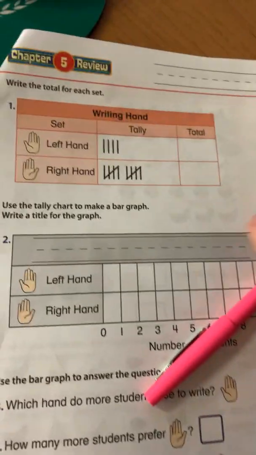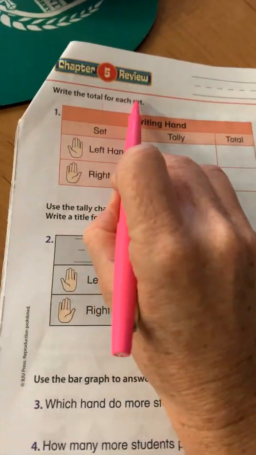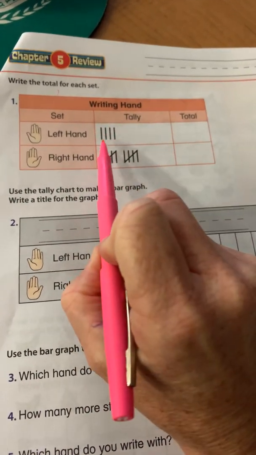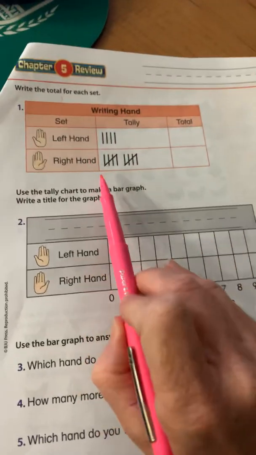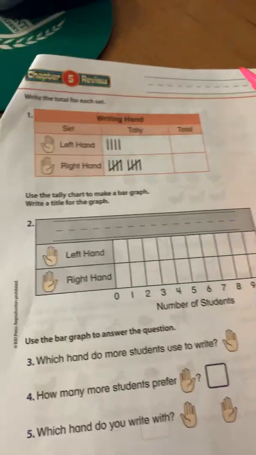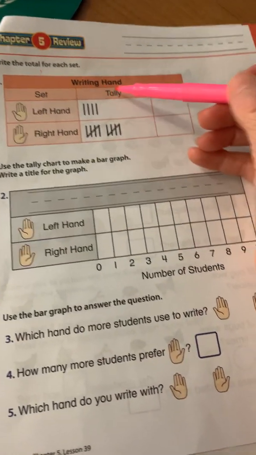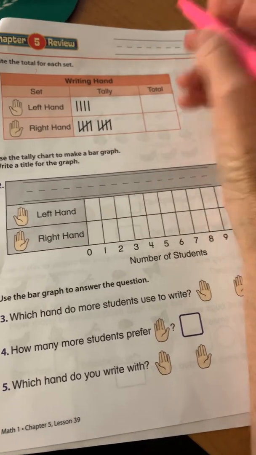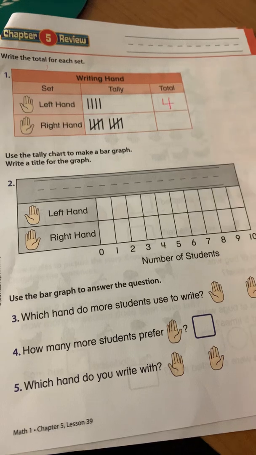All right, so the first thing that we have to do for the chapter review is there are a set of hands. Let me turn it this way. I'm going to have to keep flipping back and forth to do this. It says write the total for each set. So we have the left hand, and it's the writing hand. So this many people write with their left hand, and this many people write with their right hand. We need to remember what we've learned about tallies. First of all, one tally mark is equal to one person. So we're going to count these, 1, 2, 3, 4. So 4 people are left-handed.